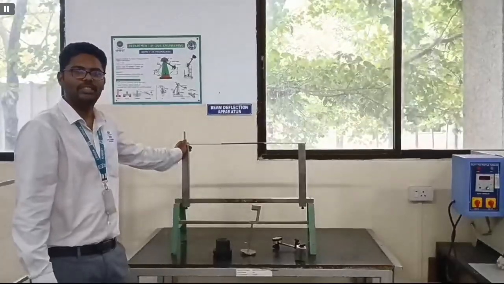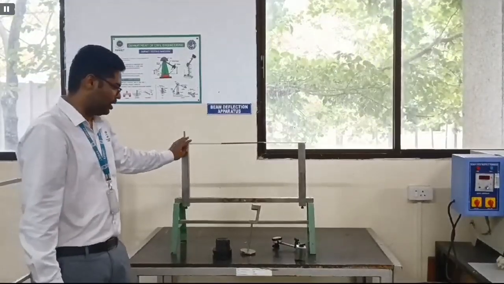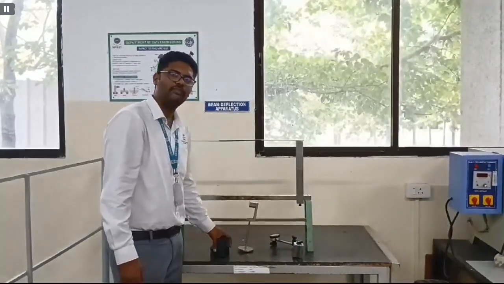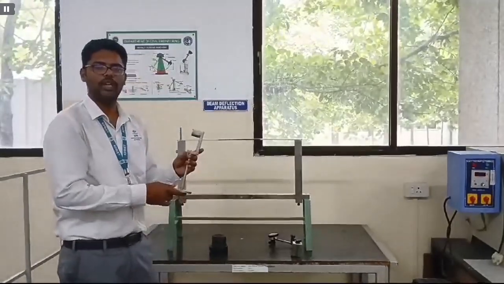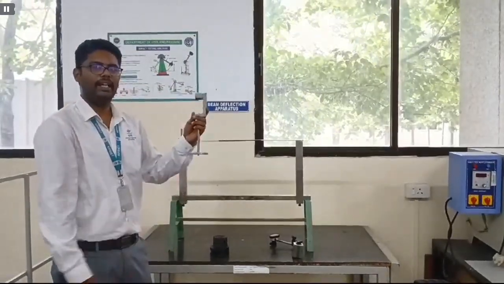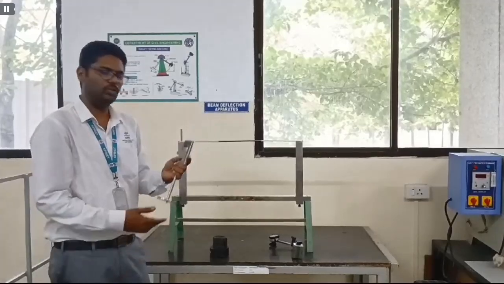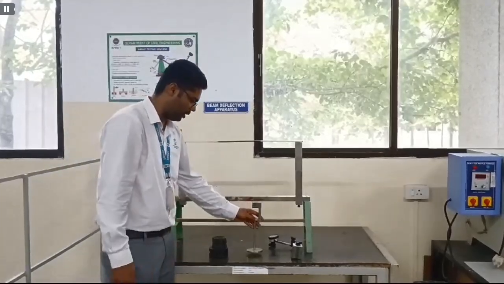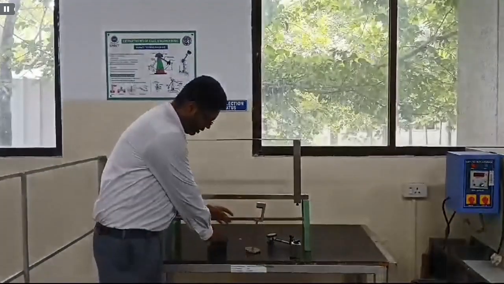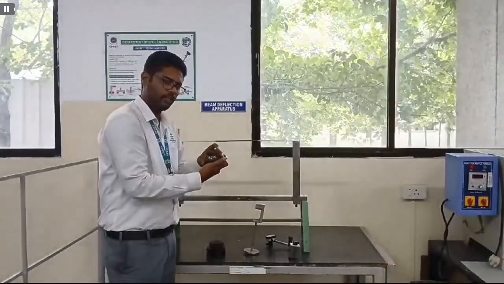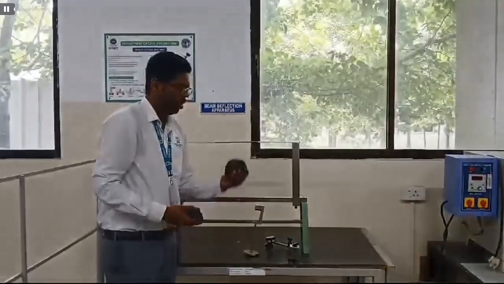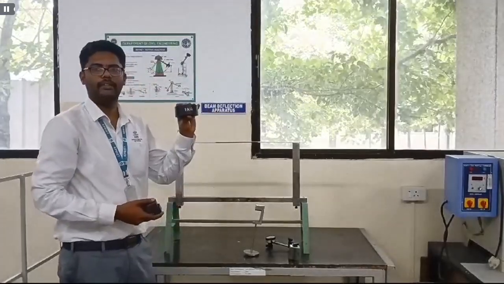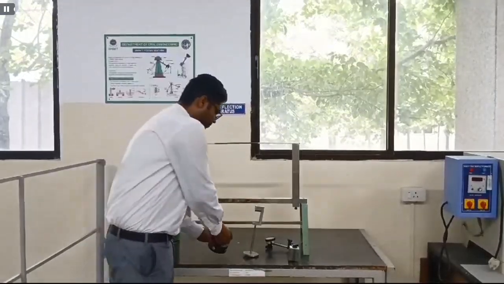The apparatus used in this experiment includes a loading frame to hold the beam securely. In the deflection test setup, the loading platform is positioned to securely hold the stones and distribute the load evenly onto the beam being tested. We begin by using weighing stones as a calibrated source of load. These stones ensure precise and uniform loading during the experiment.